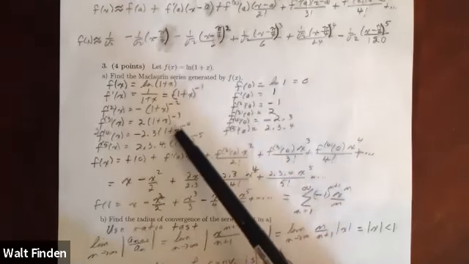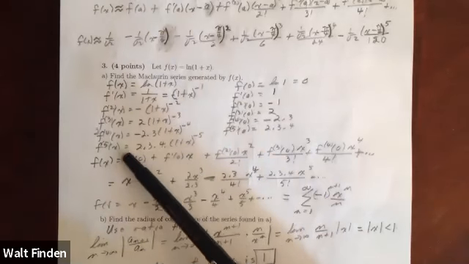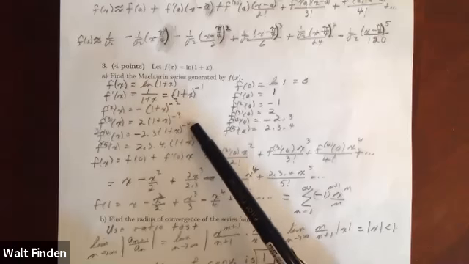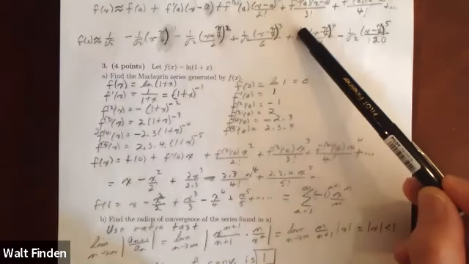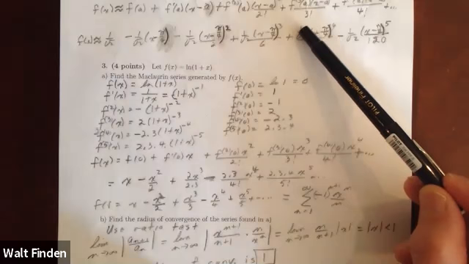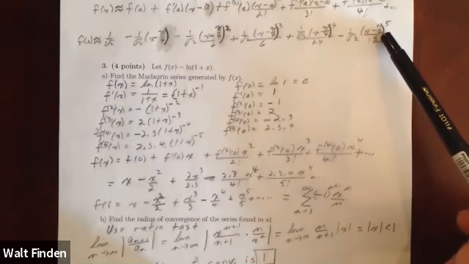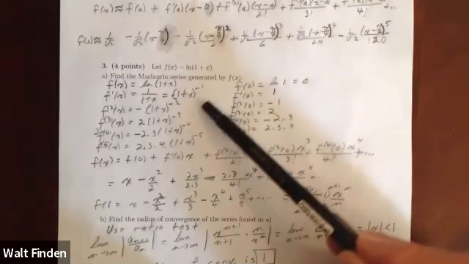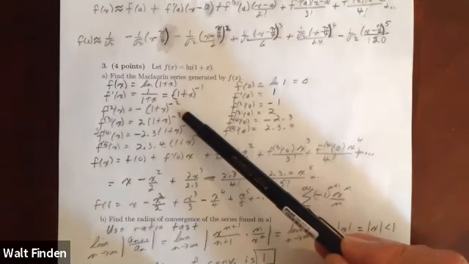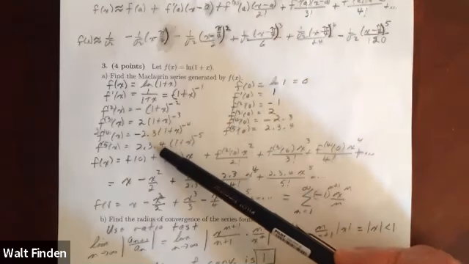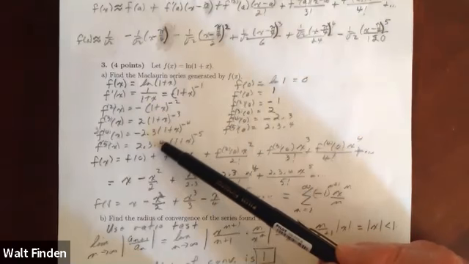I have taken all kinds of derivatives here up to the 5th order so I'm going to see the pattern. We're doing an infinite Maclaurin series here. The previous problem was the 5th Taylor polynomial, so it stopped after the 5th order term. But I've taken that many derivatives just so I'm going to see the pattern that's there.